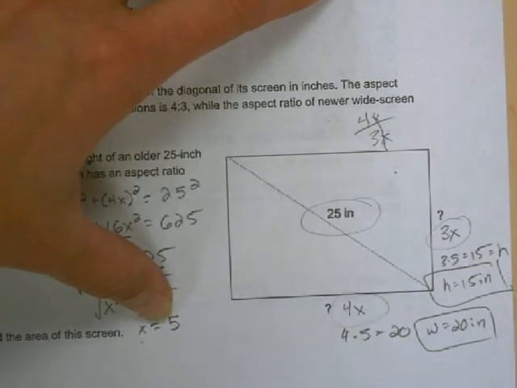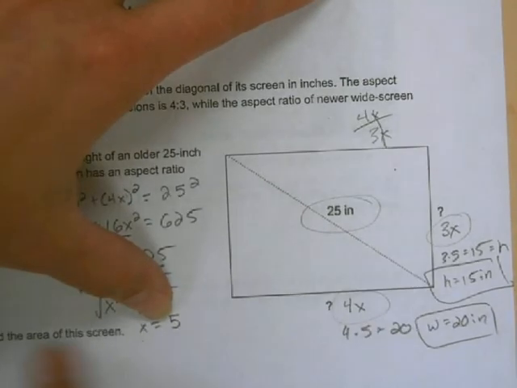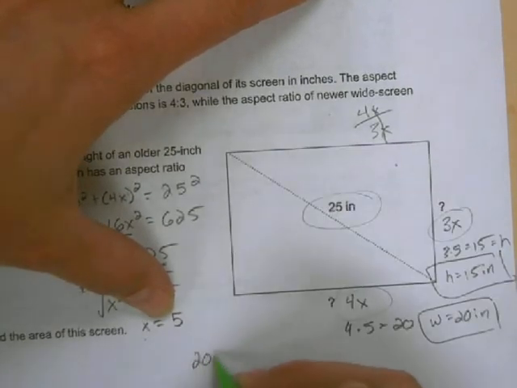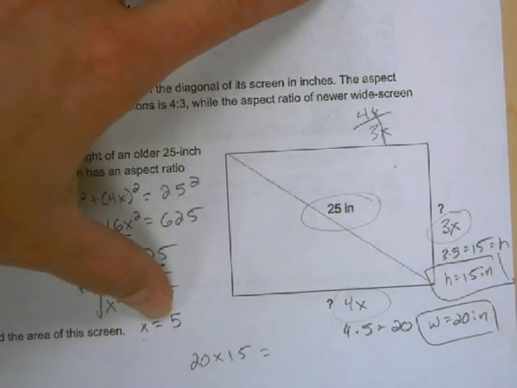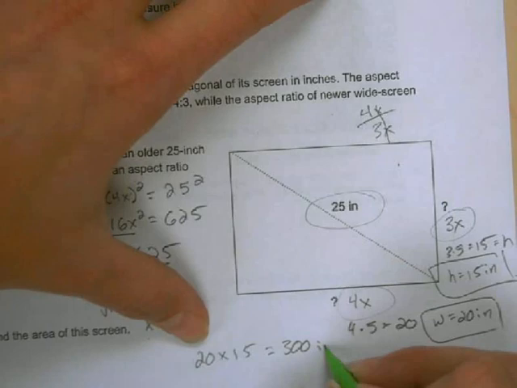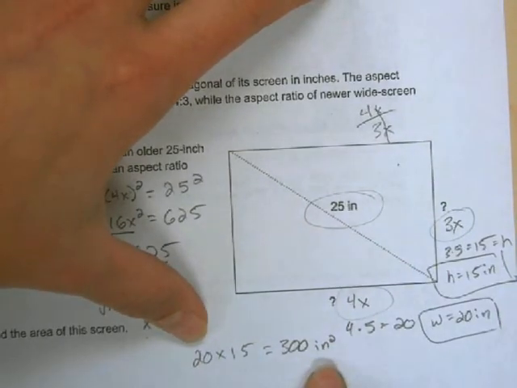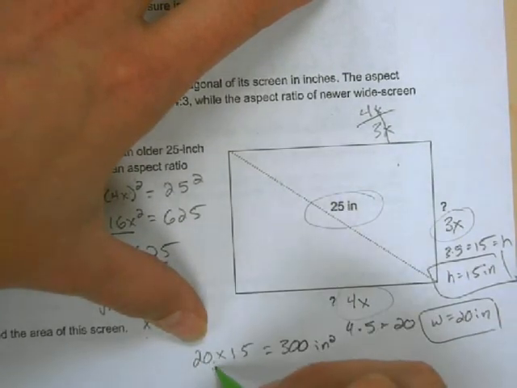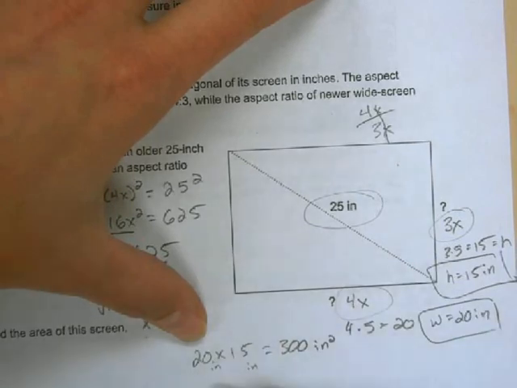Simple as that. And then find the area of the screen. You just multiply 20 times 15, which would be 300. Now be careful with your units. This is now inches squared, because this was an inch times an inch. Inch times inch makes inches squared. So make sure you put the proper units. So we get 300 inches squared.